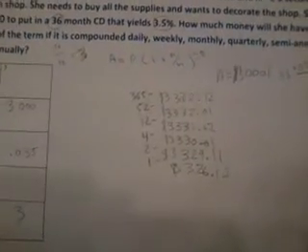Monthly, 12, it will be 3,331.62. Quarterly, 4, is 3,330.61. Semi-annually, 2, is 3,329.11, and then for 1, it's 3,326.15. And then we have to remember to put dollar signs since we are dealing with money. And then that is it. That will be our answer.